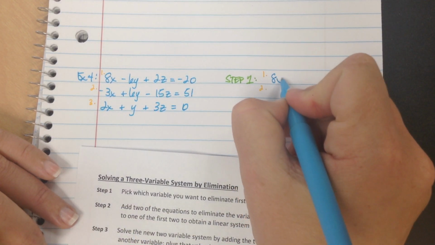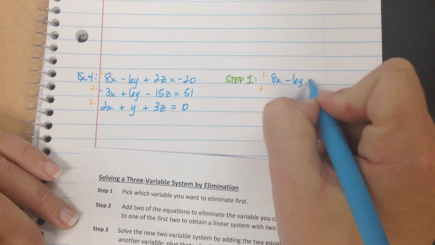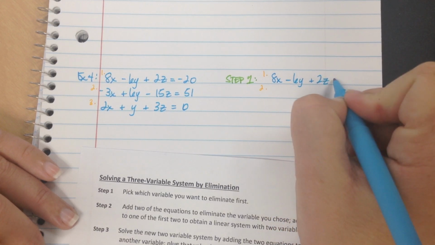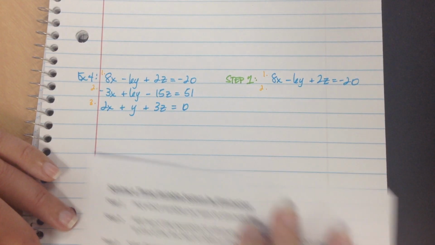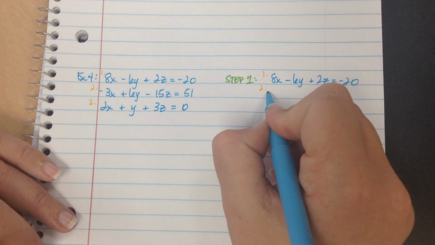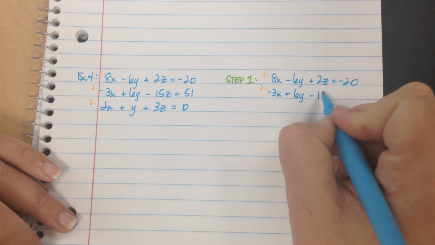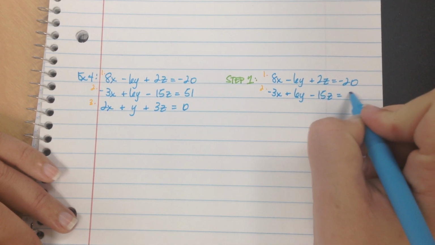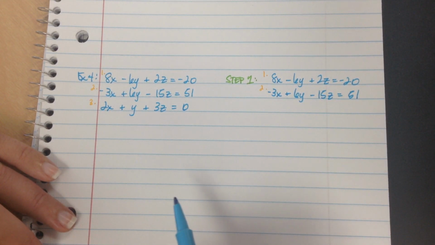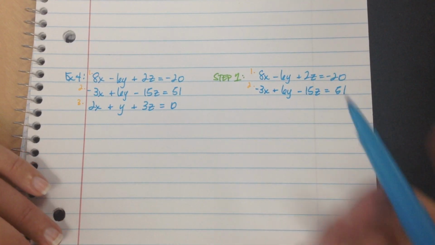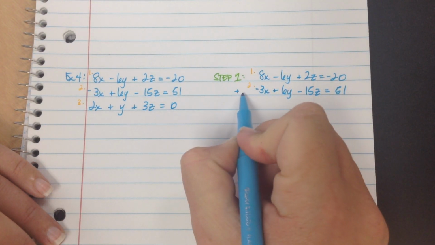So I have 8x minus 6y plus 2z equals -20. And the other one is -3x plus 6y minus 15z equals 51. Now the steps are the same. We're wanting to eliminate that, so we're going to add these guys together.